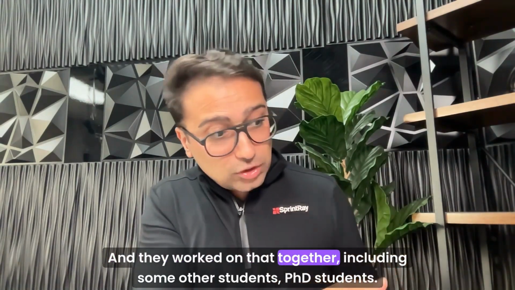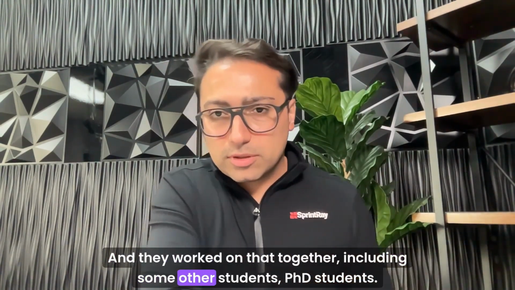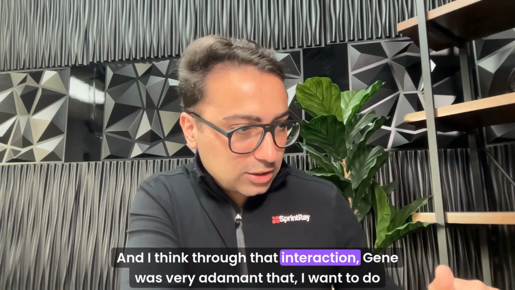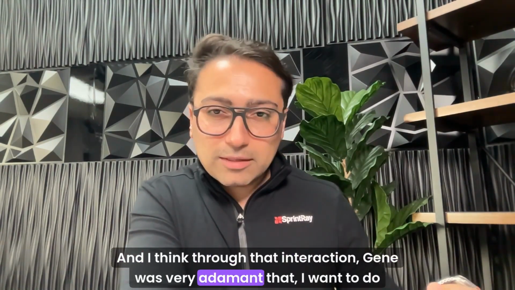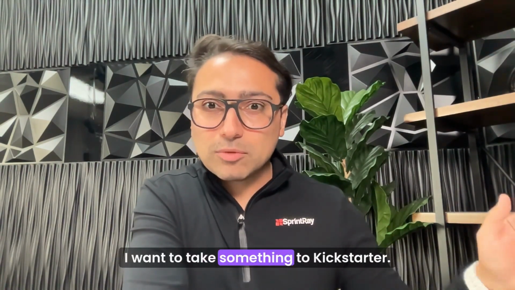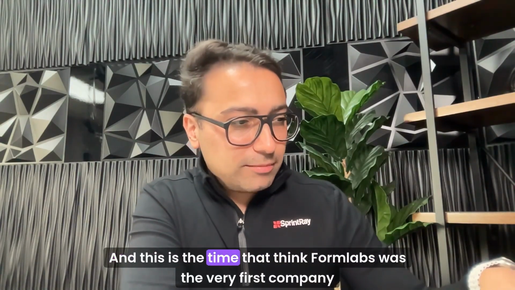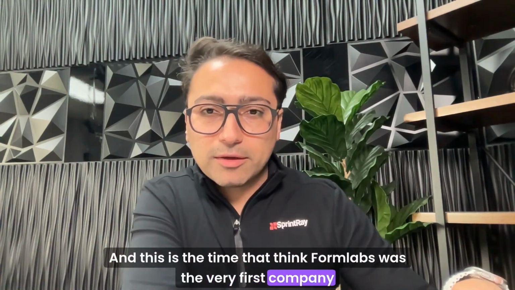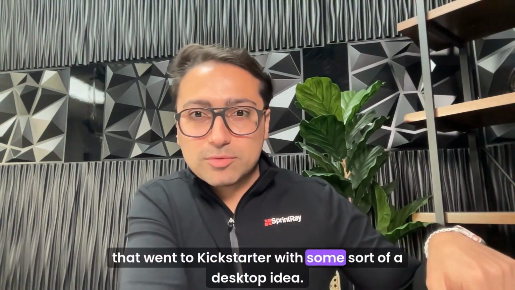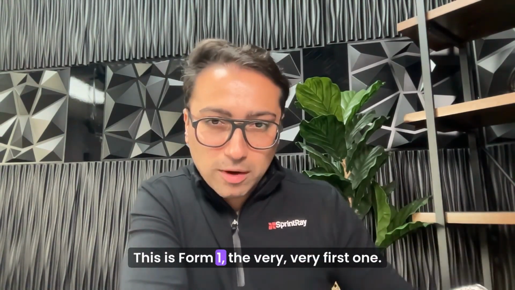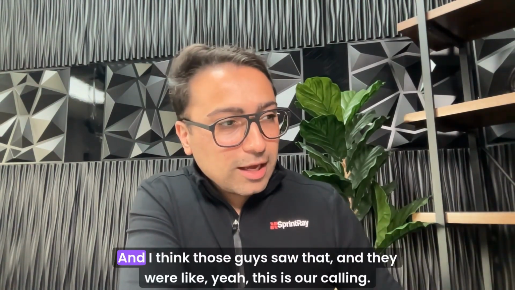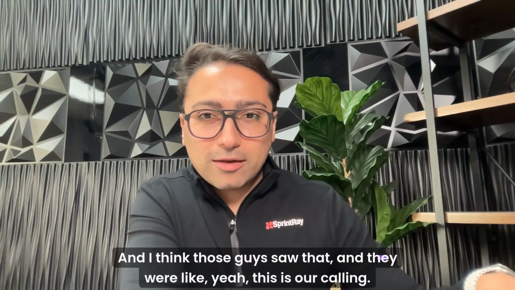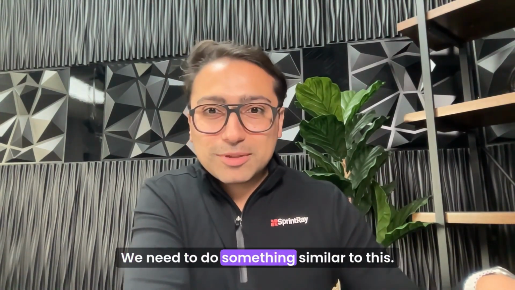And they worked on that together, including some other students, PhD students. And I think through that interaction, Jing was very adamant that, hey, I want to do something. I want to take something to Kickstarter. And this is the time that I think Formlabs was the very first company that went to Kickstarter with some sort of a desktop idea. This is Form 1, the very, very first one. And I think those guys saw that and they were like, yeah, this is our calling. We need to do something similar to this.